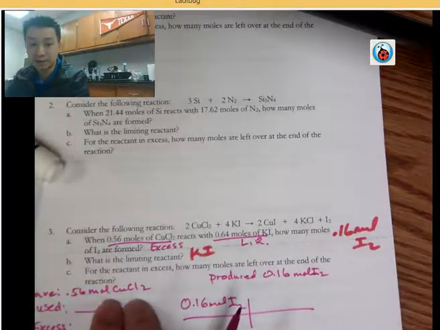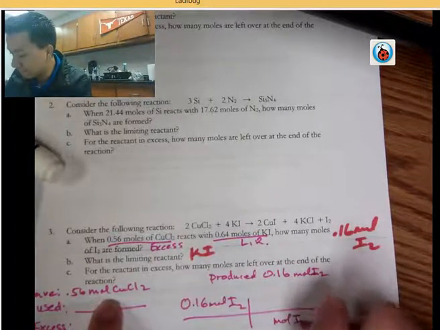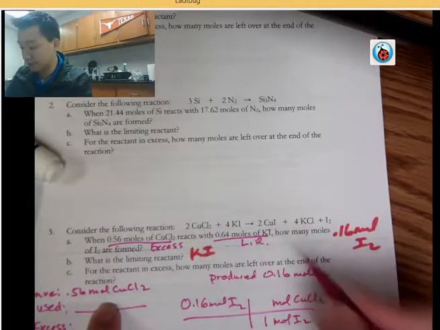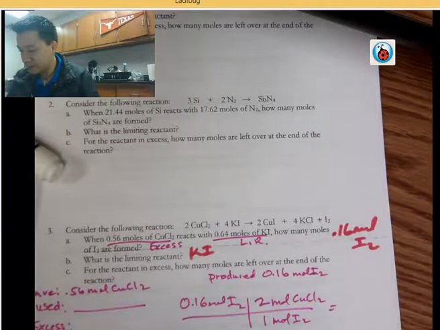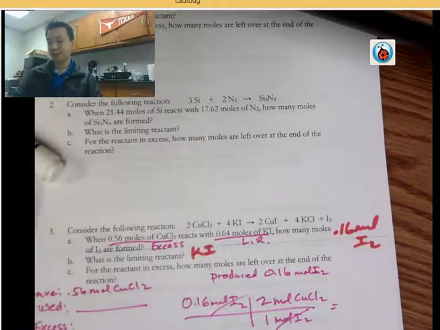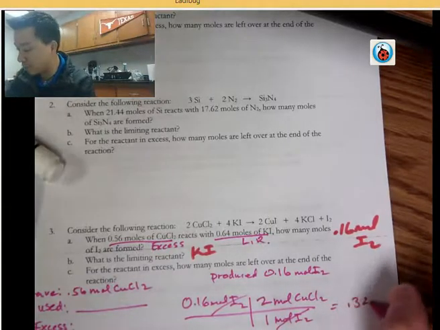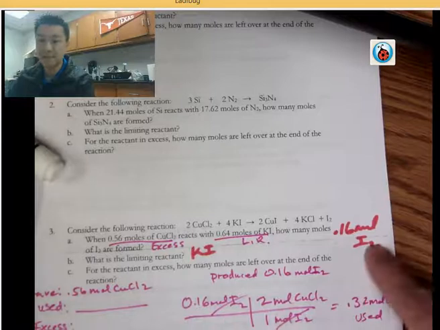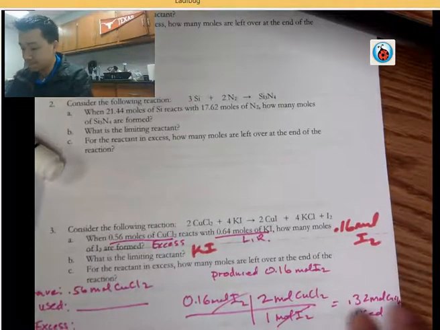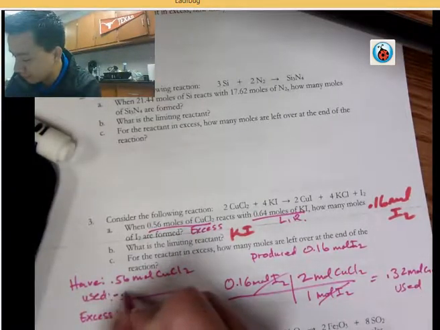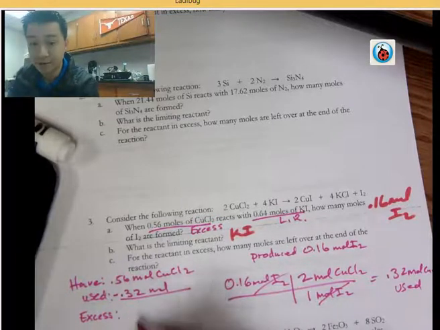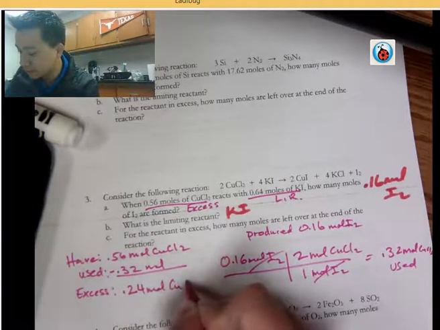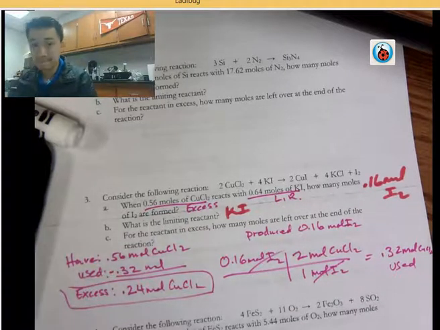Let's see how much copper chloride I used to make that. So mole of I2 goes down here, mole of CuCl2 goes up there. Then we cross this out and they cancel each other out. 0.16 times 2 is 0.32 moles of CuCl2. We used this much to make that amount of I2. So we have to subtract that from what we started with. We get our excess when we subtract how much we used. So it's 0.24 mole of CuCl2. That's the excess. That's that, guys.